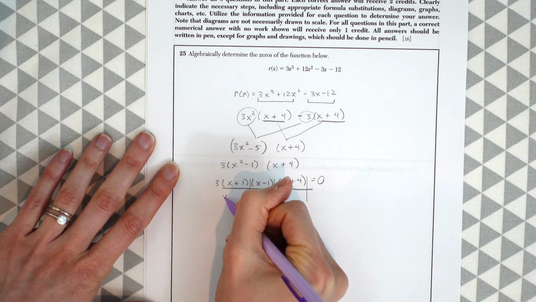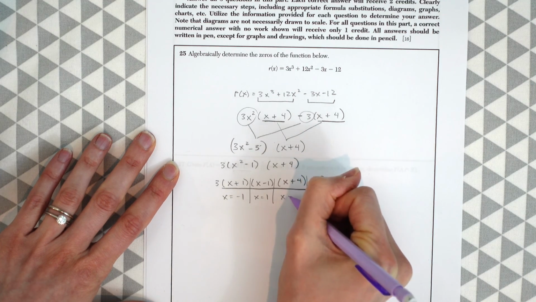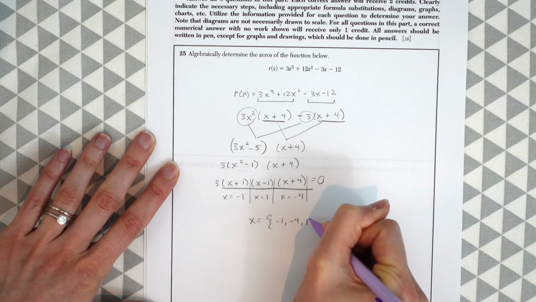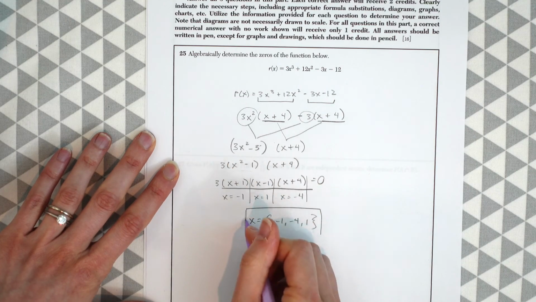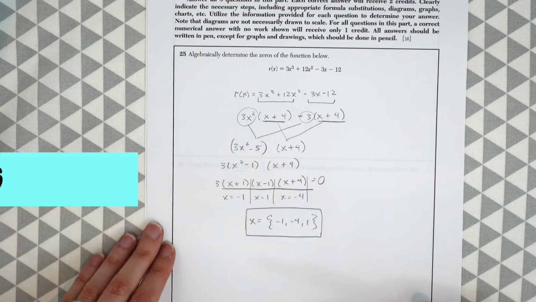So we can see that x is going to be equal to -1, 1, and -4. And that's our answer for question 25.